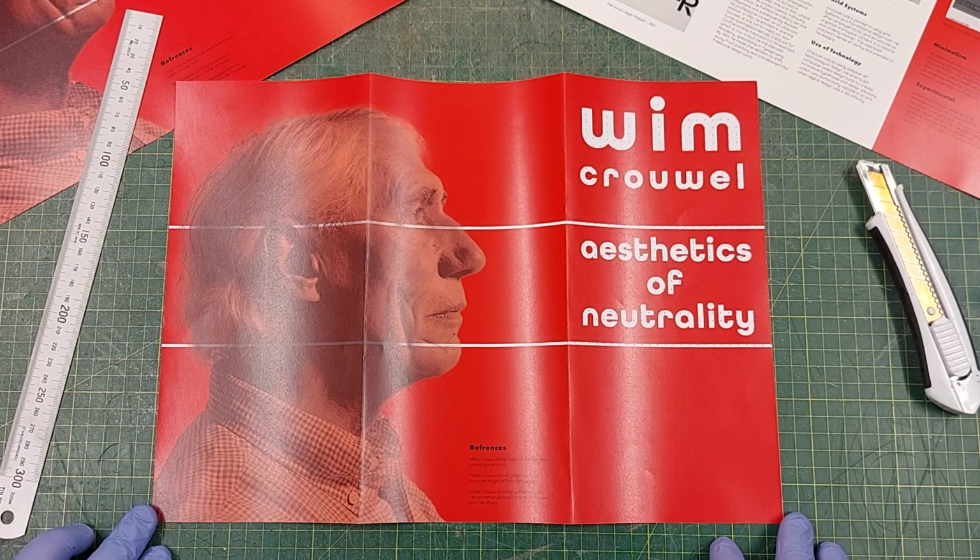Having worked on this design and learning about Wim Crouwel, I've found his designs to be very personally resonating, and honestly, I'm so happy that I got to learn more about this designer.